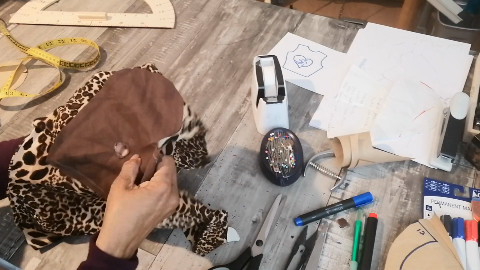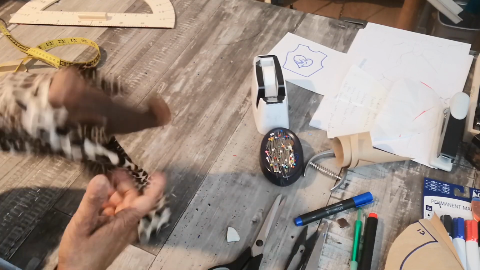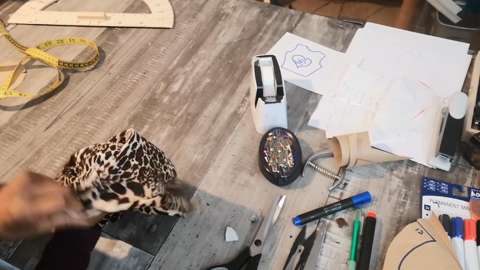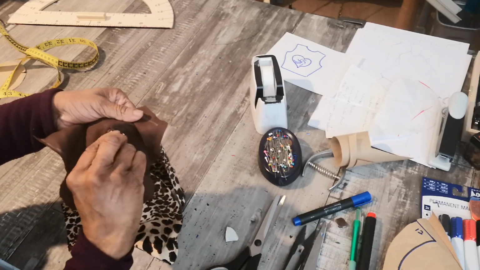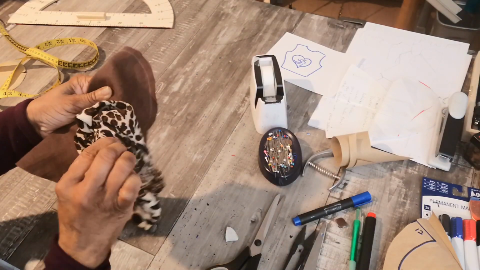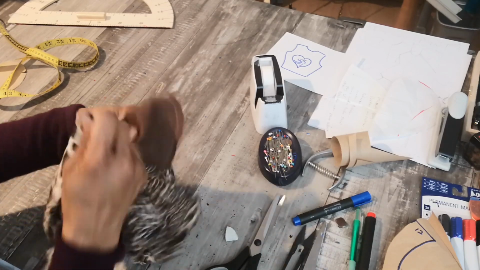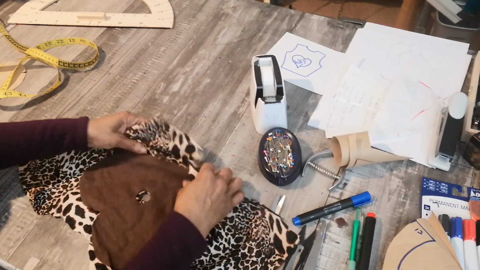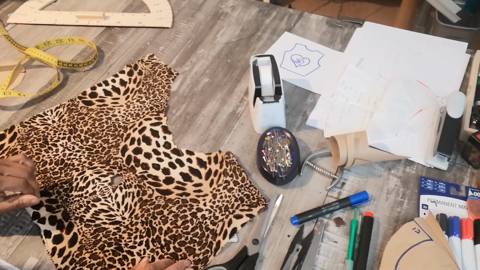Now take this fabric through this hole out. Look, you can see now, okay? Now look what I'm doing.